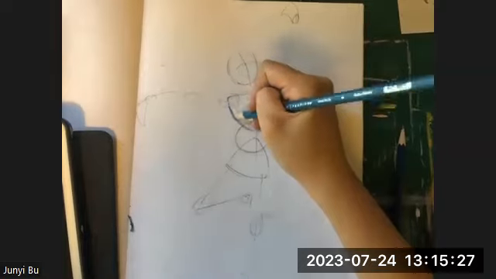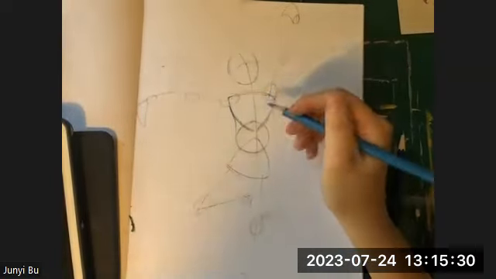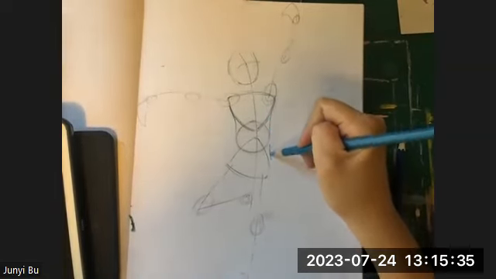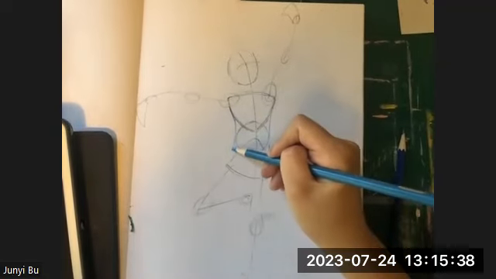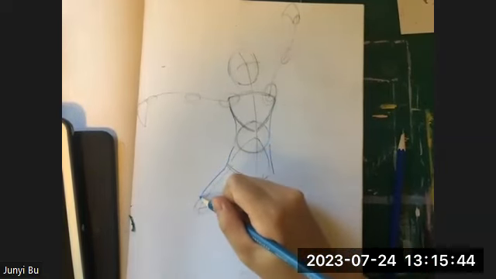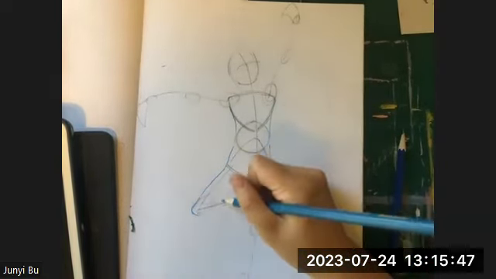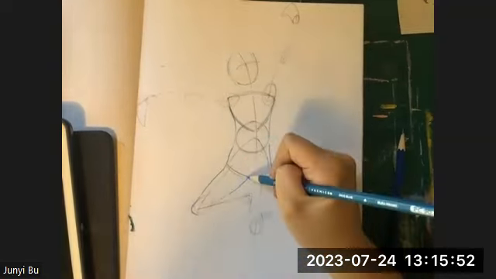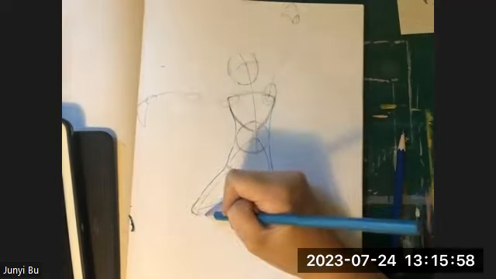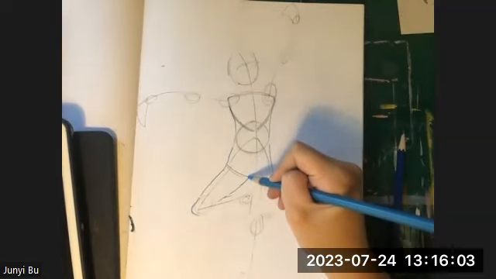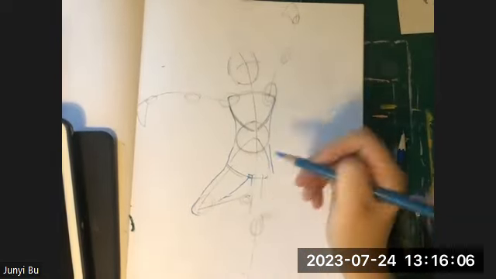So starting anywhere, what you can do is you just have to connect. Connect all of these lines. Maybe we extend this one a little more.